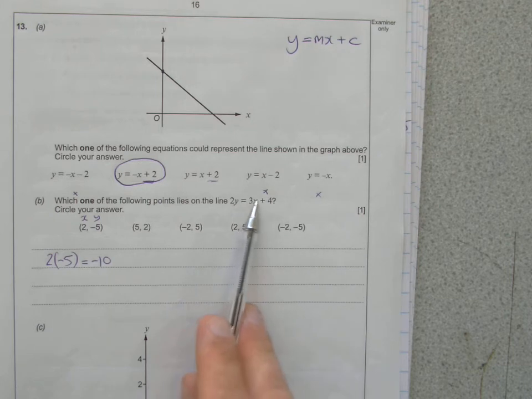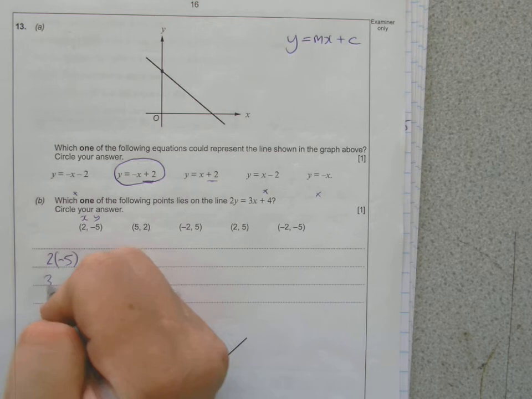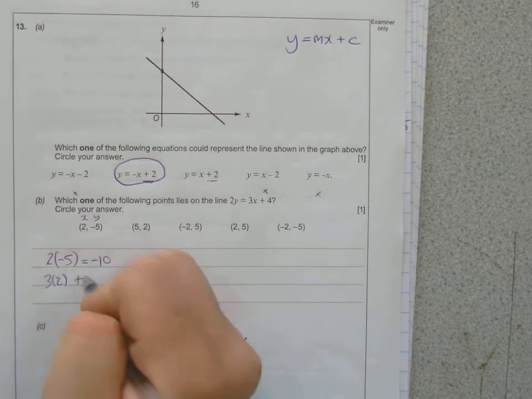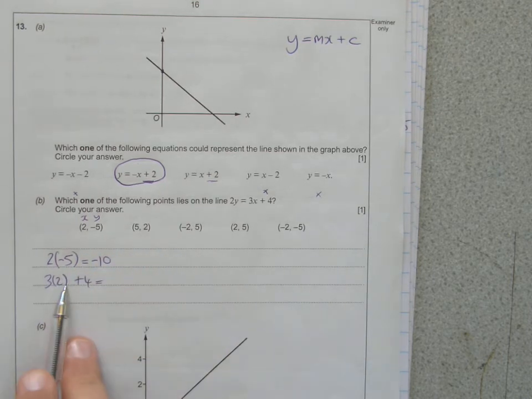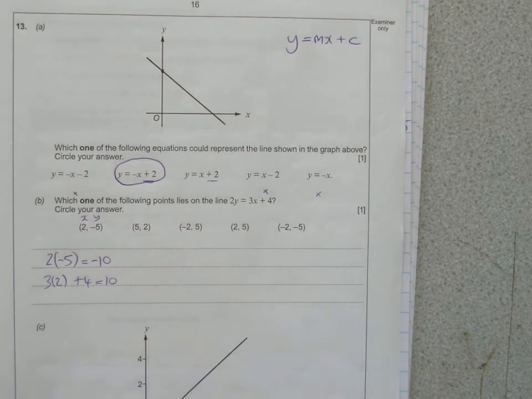But we need to see then, will this be minus 10 when I put in the value of x here? Well, x is 2, so if I put that in, 3 lots of 2 plus 4. Well, 3 lots of 2 is 6, plus 4 is 10. Well, they're not the same, are they? They're not the same, because one's negative, sorry, one's positive. Let's check this one here.